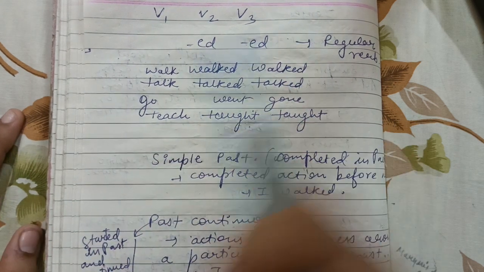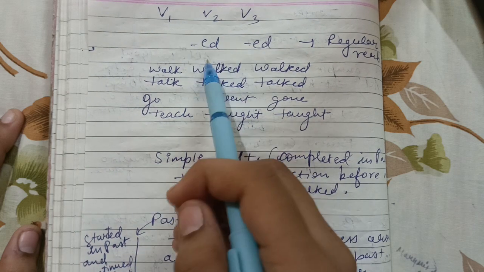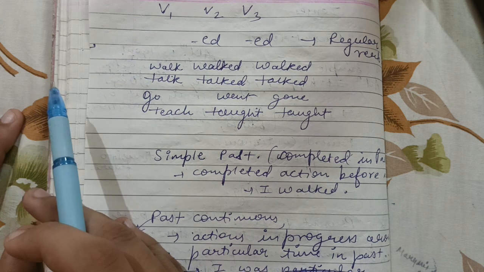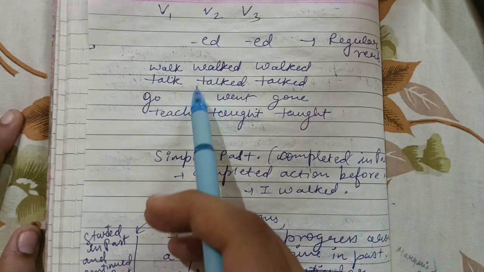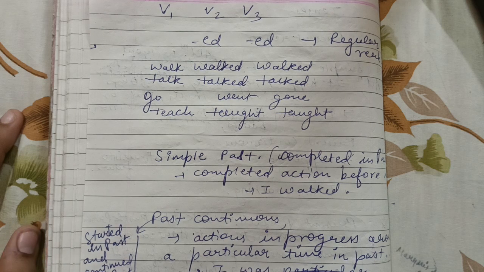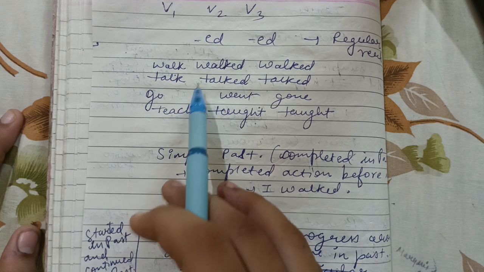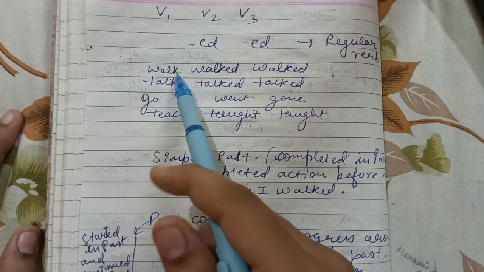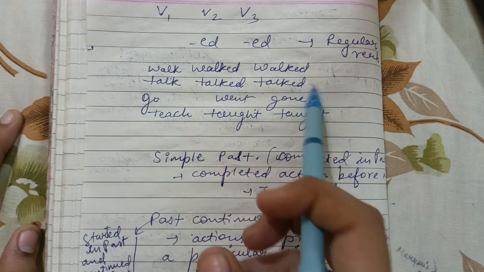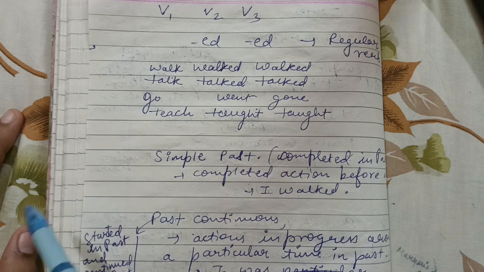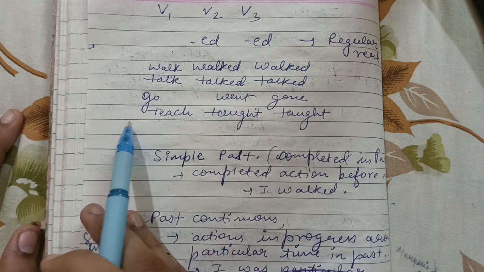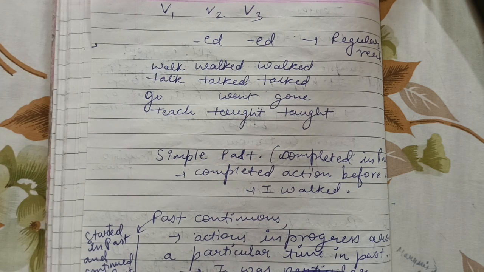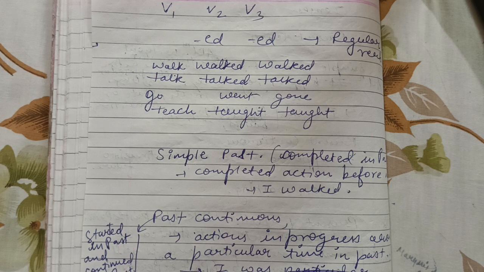There are some regular verbs in which ed is added in V2 and V3, and the base form is V1. And there are irregular verbs which go just as they want, like there is no restriction on the V2 and V3 forms. Okay, so for example, regular verbs are walk, walked, talk, talked, put, cut. These are some examples. And go, went, gone is irregular. Some more examples you can take, like eat, ate, eaten, right? These are some examples of irregular verbs.